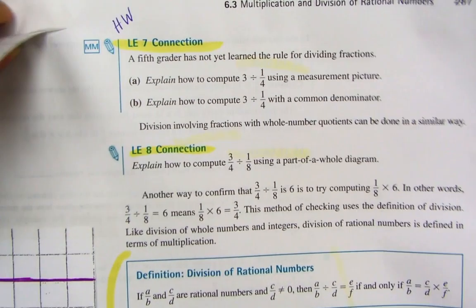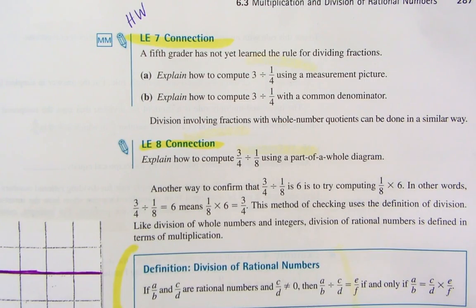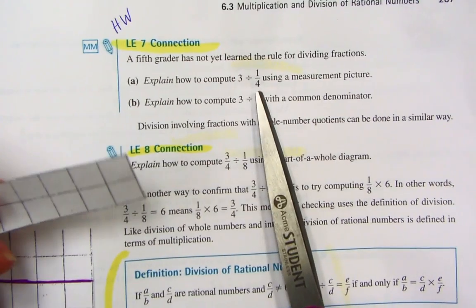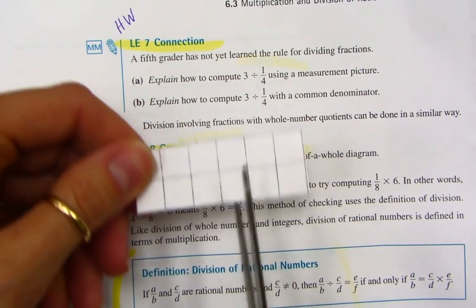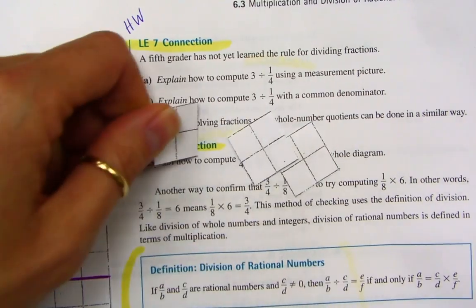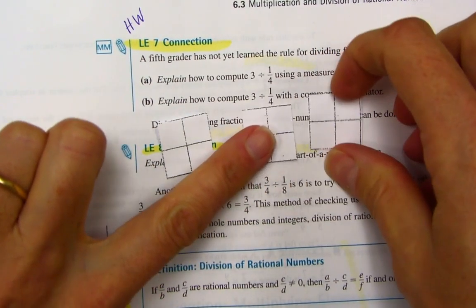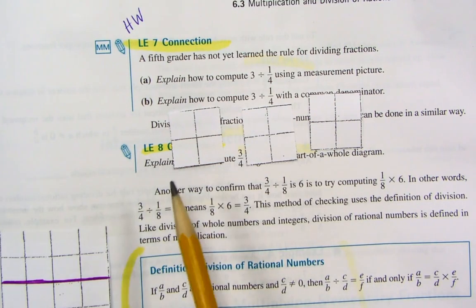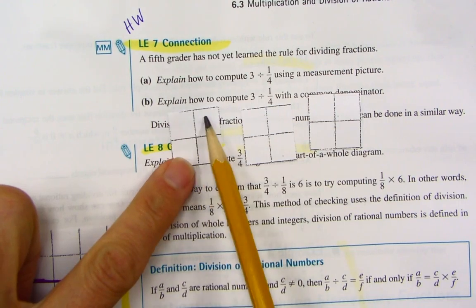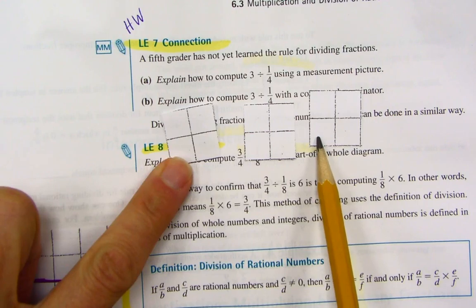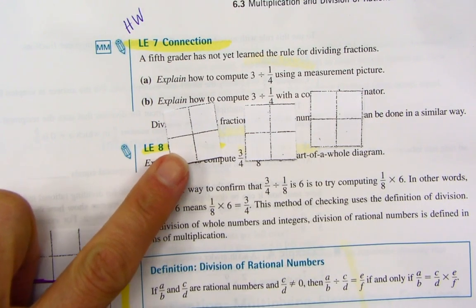So again, I've made a grid here out of my free downloaded graph paper. And I've specifically set it up to show how many quarters are in 1. So here's my 1, 2, 3 whole pieces. Okay. And then again, I'm looking at how many quarters are in there. So again, I've set this up so that here's 1, 2, 3, 4, 5, 6, 7, 8, 9, 10, 11, 12 quarters in 3. All right.